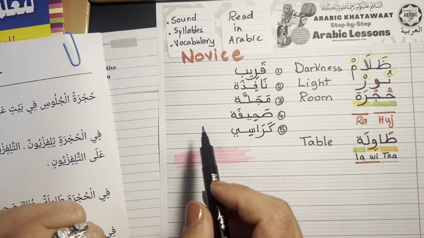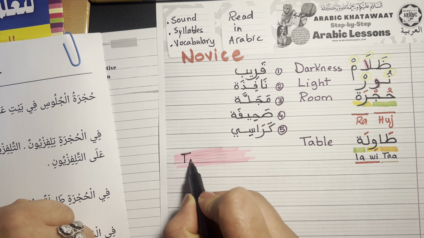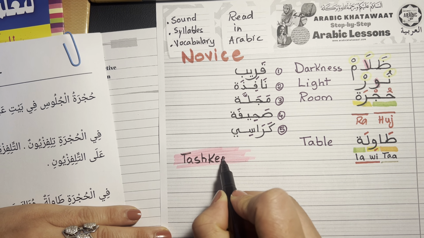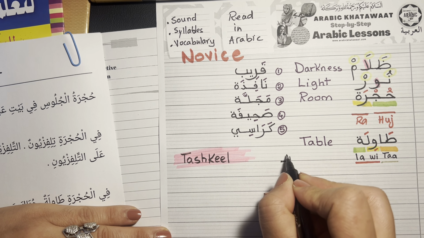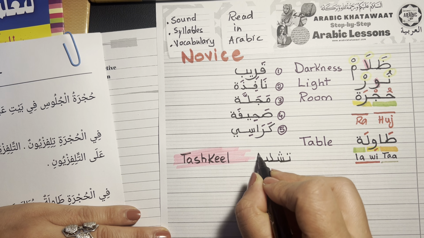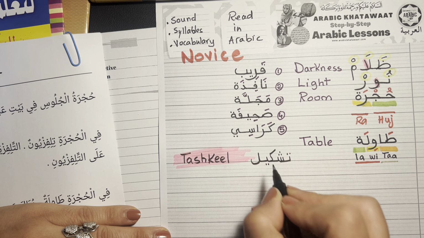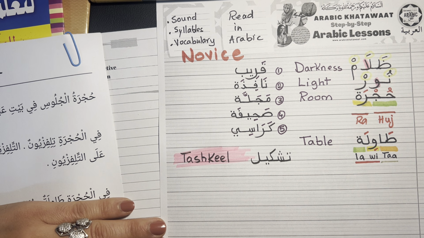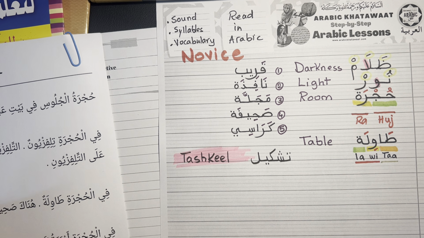I'm going to write تشكيل, which is vocalization, and in Arabic we write تشكيل. تشكيل are the short cases, and they help you articulate the sound.